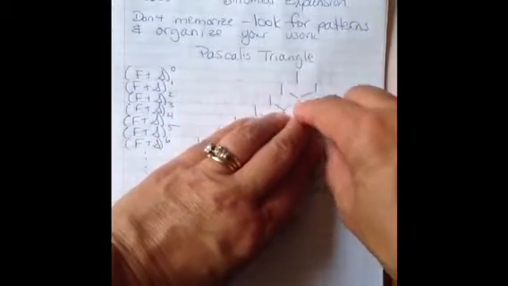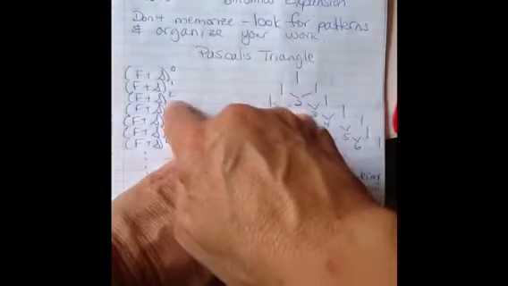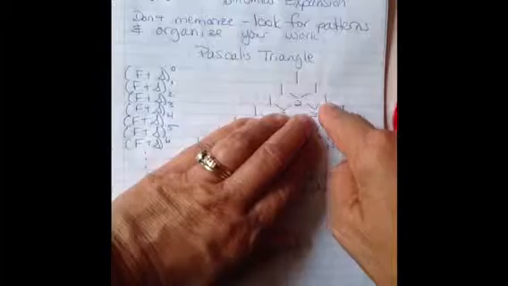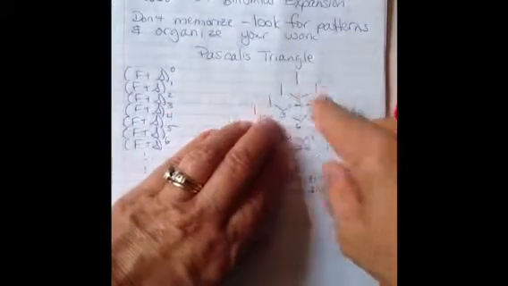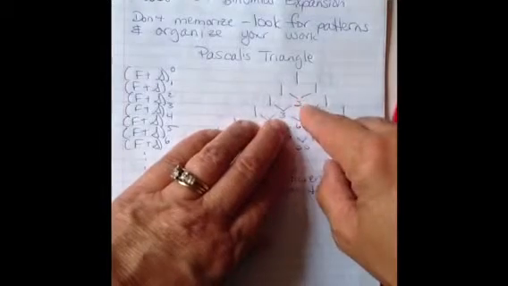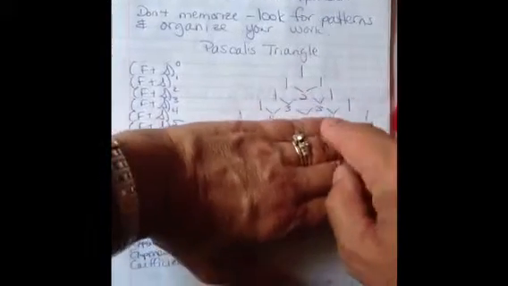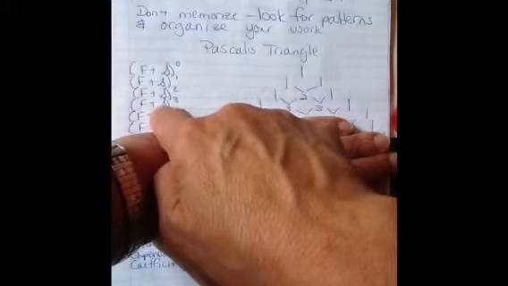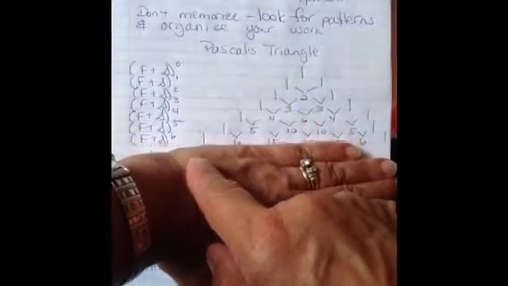So I put a 1 and a 1. Add these two together and I get the 2. Notice, exponent is 2 and I end up with 3 terms. So I put for this one here a 1 and a 1. 1 and 2 is 3. 2 and 1 is 3. So these are now the coefficients of this binomial expansion. And you can just keep building it.